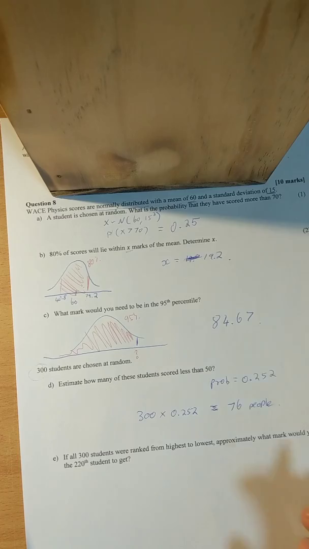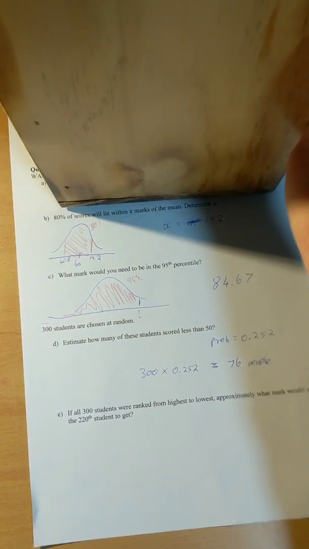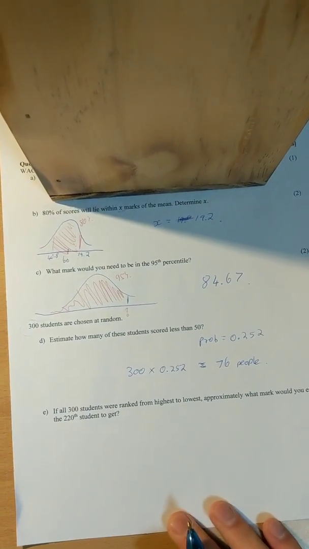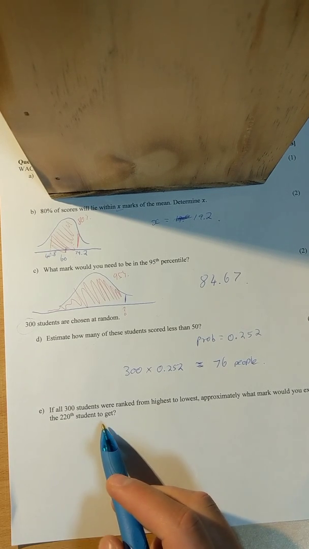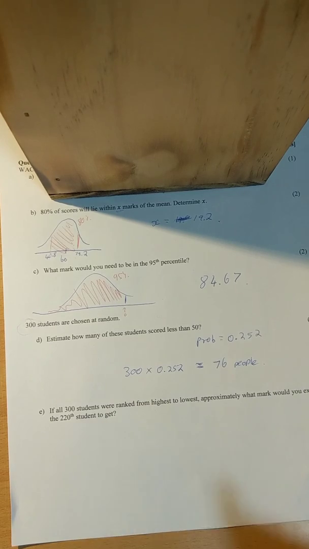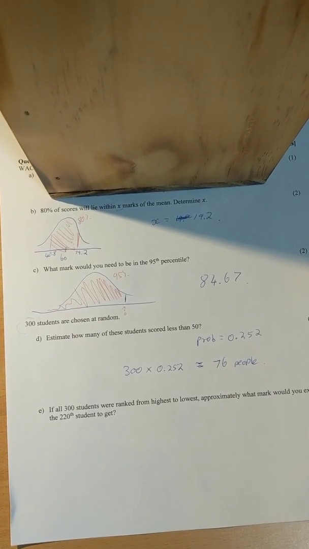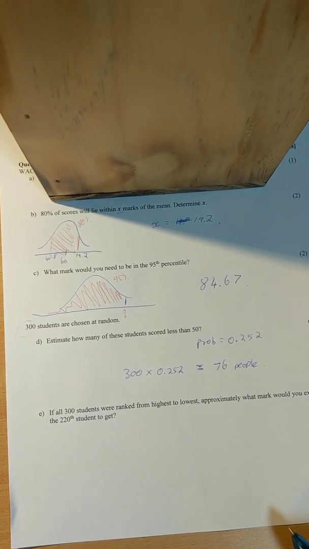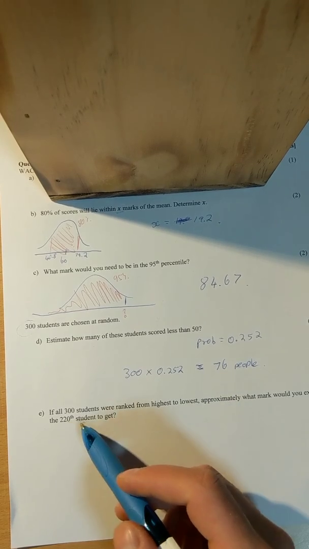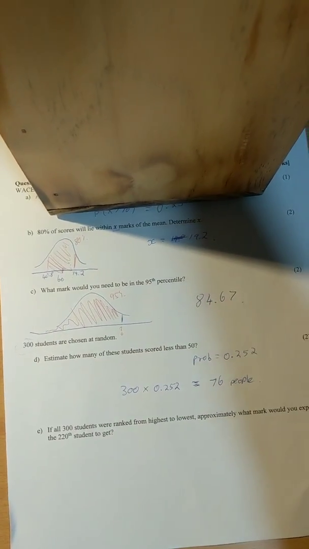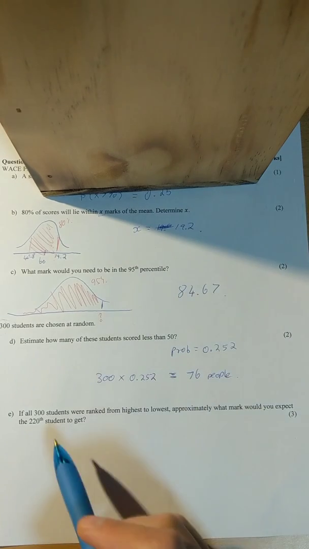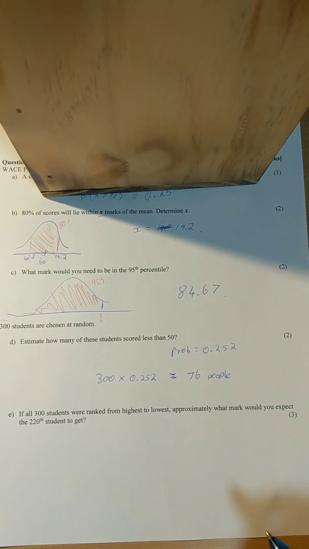Last question here, question E. If all 300 students were ranked from highest to lowest, approximately what mark would you expect the 220th student to get? Okay, so here again, it's one of those inverse ones. So first, I'm going to convert the number 220. I'm going to convert that to a percentage. So what percentage of students has that 220th student got above or below?